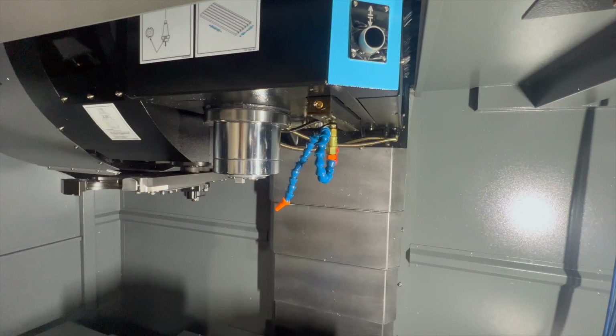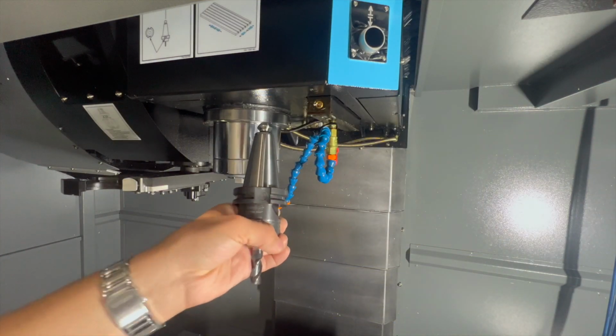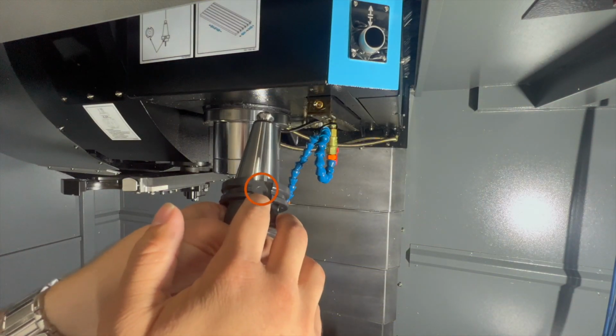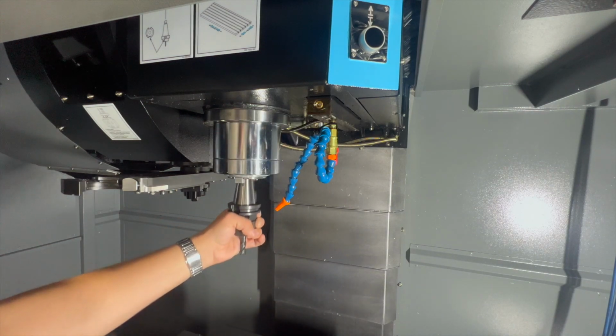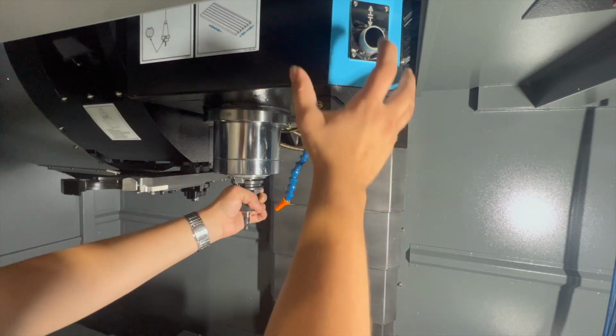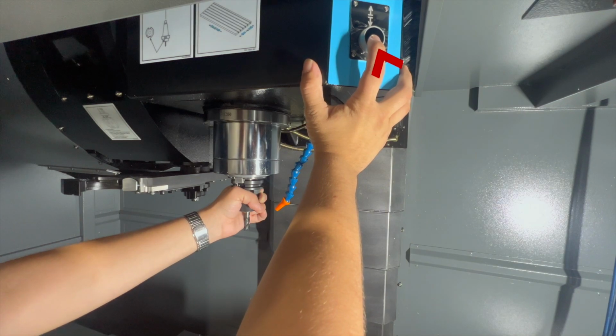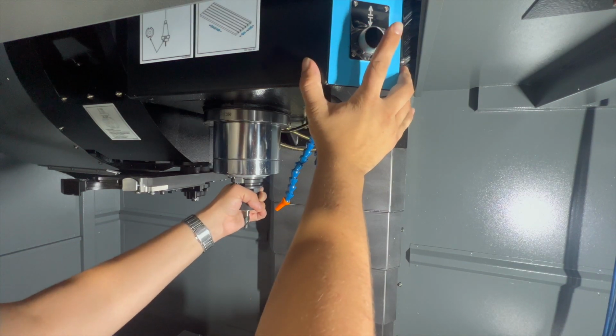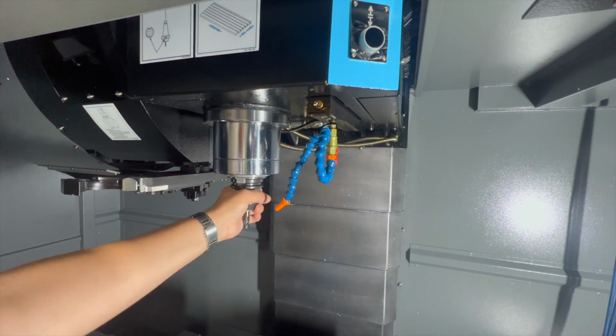Once it prompts you to insert the tool, take the tool with the tool holder and make sure the dimple is facing outward. Press and hold the button and pull up on the tool. Once you let go of the button, you should feel it grab the tool. I usually give it a tug to make sure it's secure.